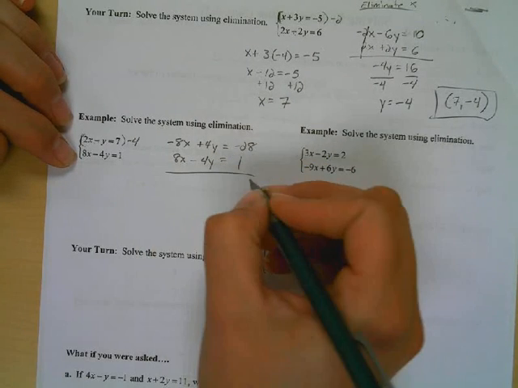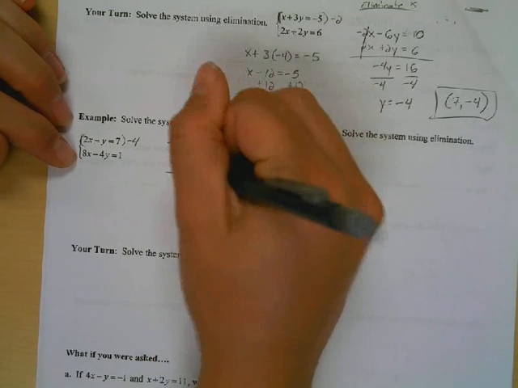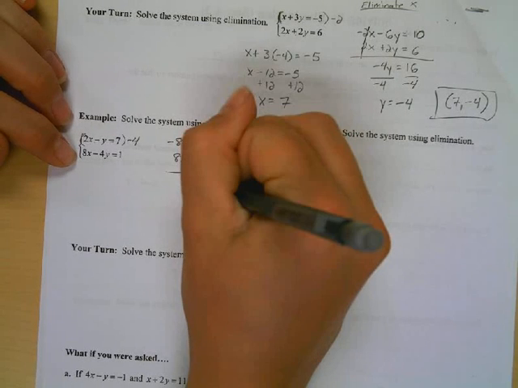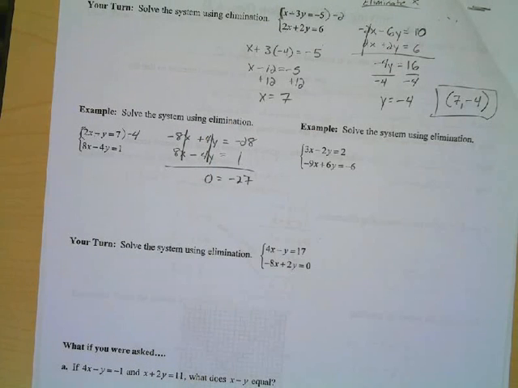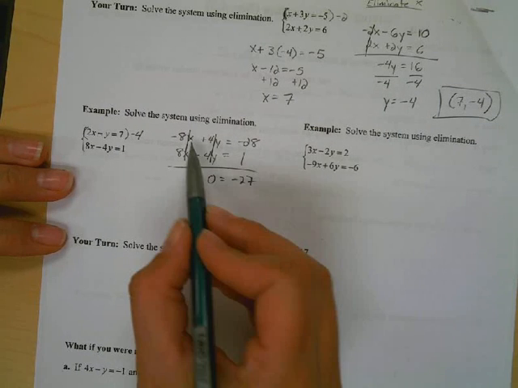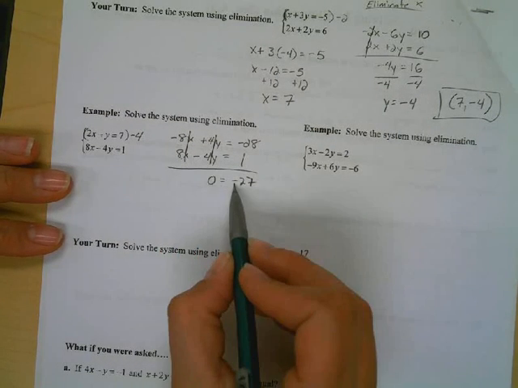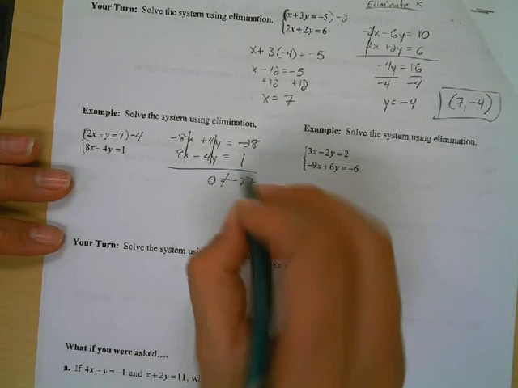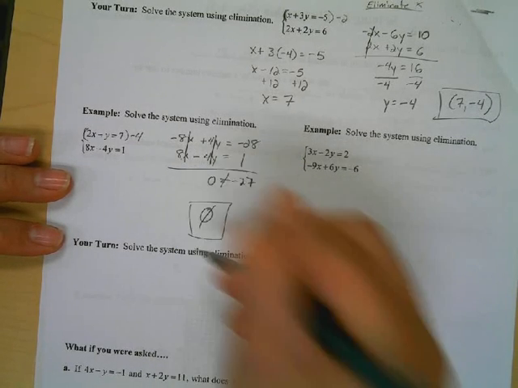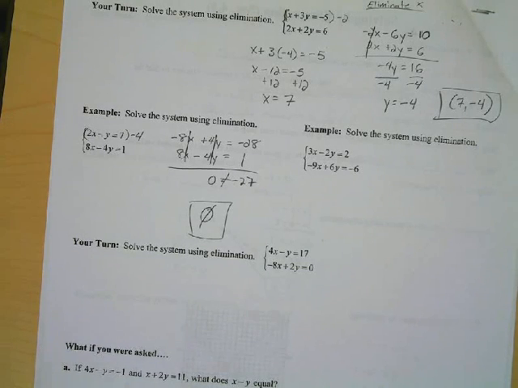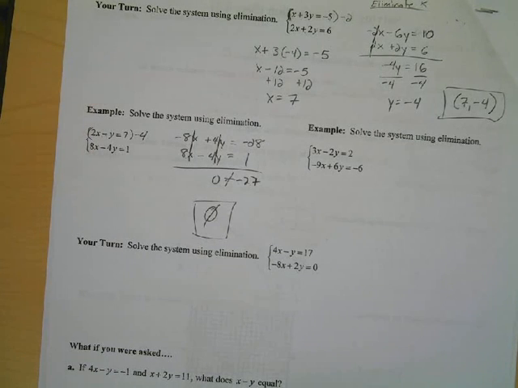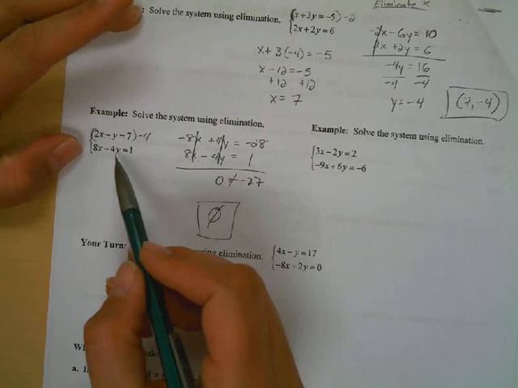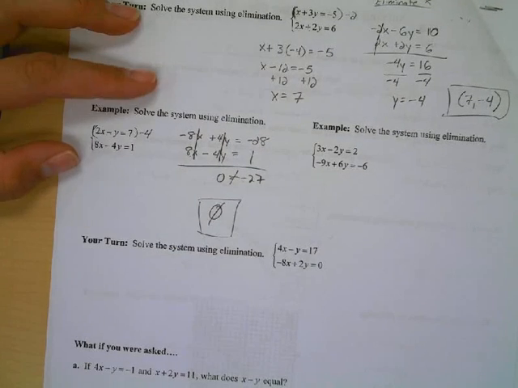Well, when I put those together, 0, 0. So I get 0 is equal to negative 27. Just like with any other thing, it doesn't matter that we are working with systems, it's still the same concept. My variables canceled. The numbers that are left are not equal, which makes this a no solution. So there are no solutions to this particular system, which means, if you think back to the graphs, that these have to be parallel lines. That's what we call an inconsistent system.